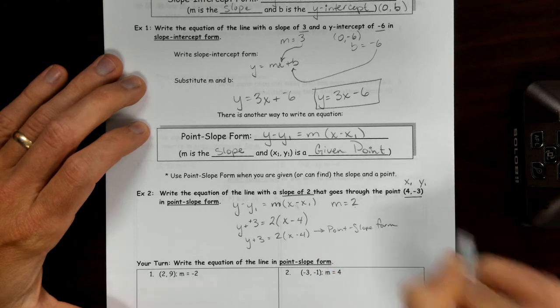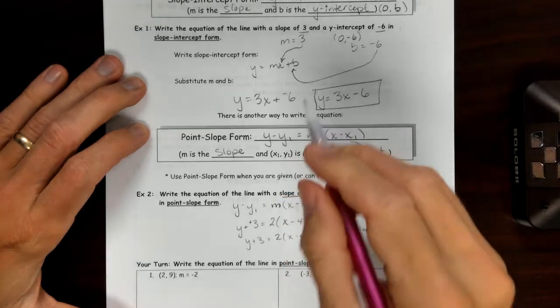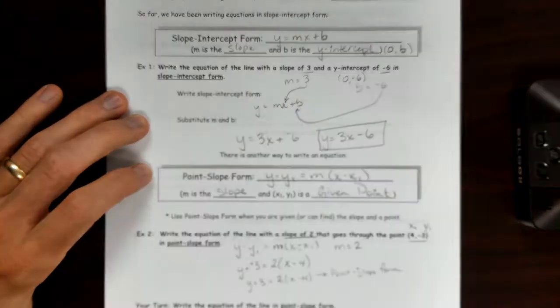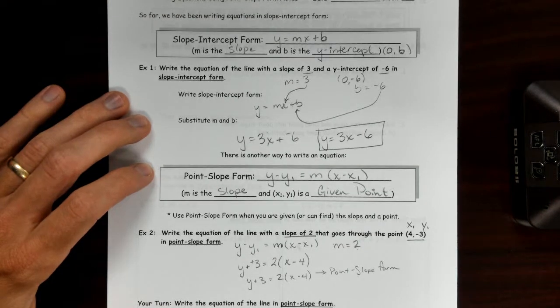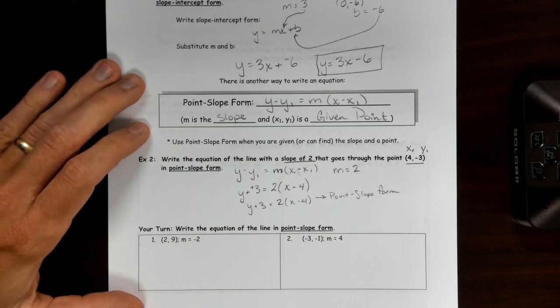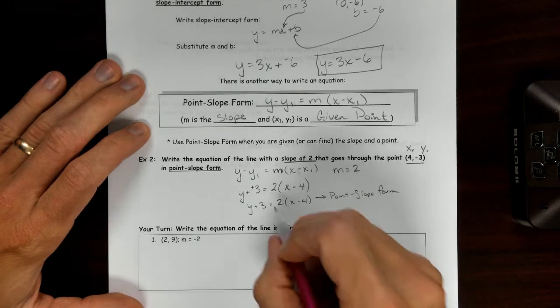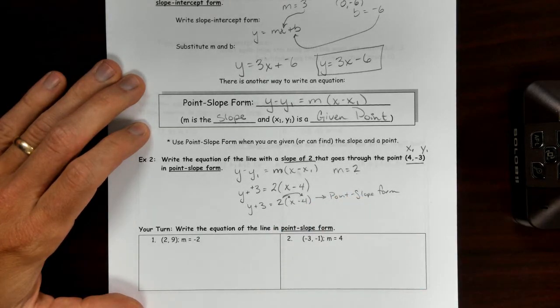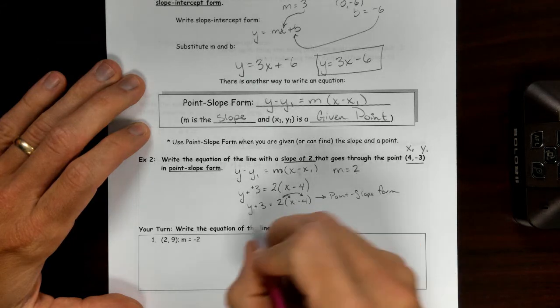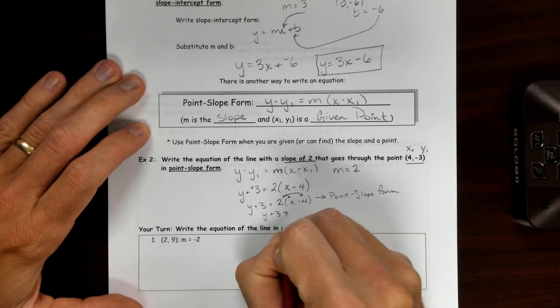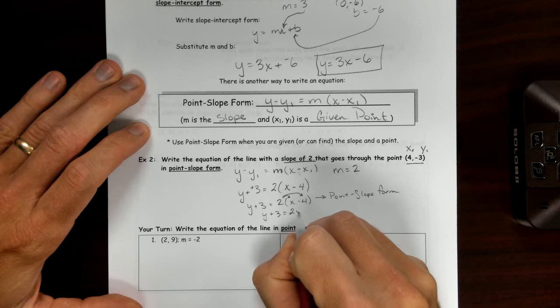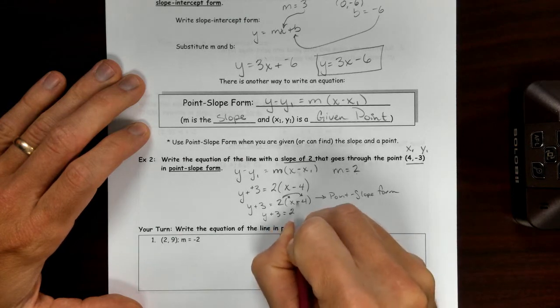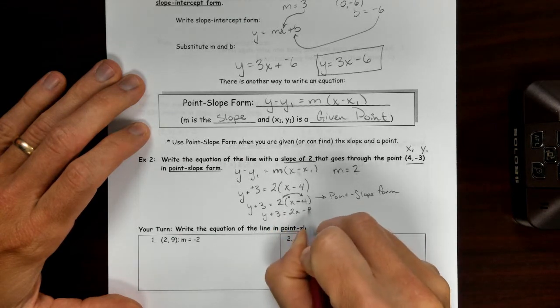But now, to graph this, guys, we need the slope-intercept form. We need y by itself to graph it. So let's go ahead and convert it to slope-intercept form. The way I do that, which we learned yesterday, is to distribute my 2 to both terms inside that parentheses. So I've got y plus 3 is equal to 2 times x, which is 2x, and then 2 times a -4, which is -8.